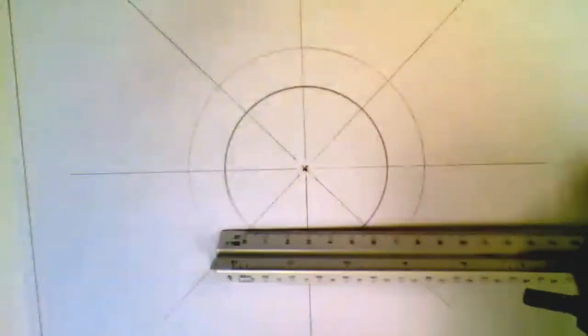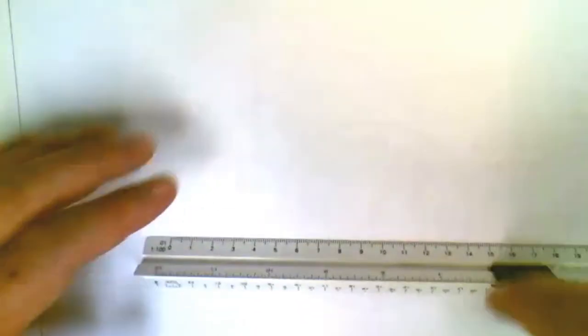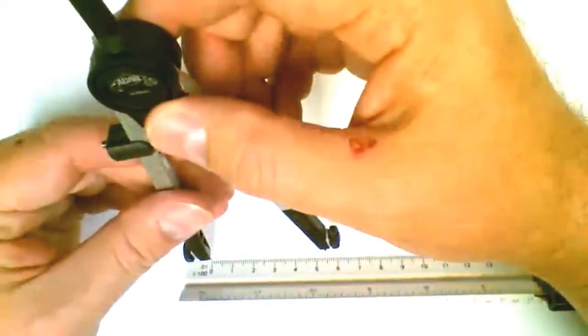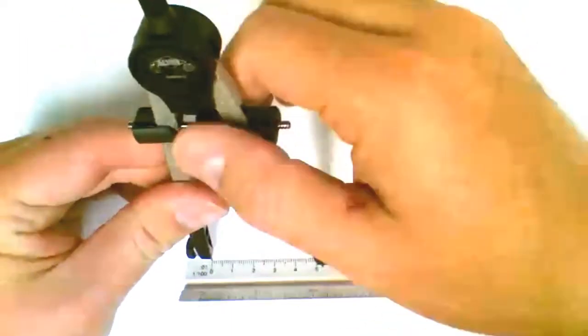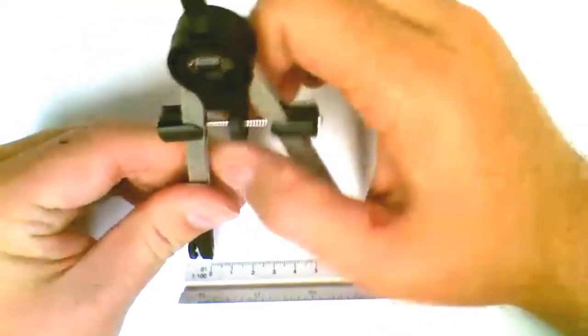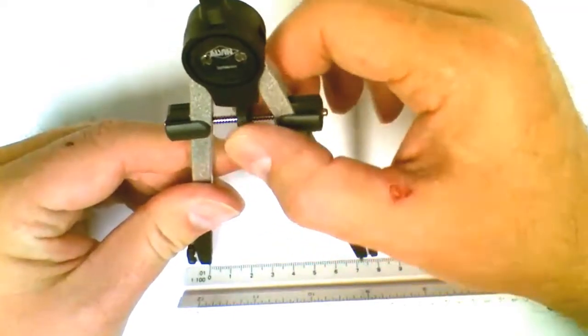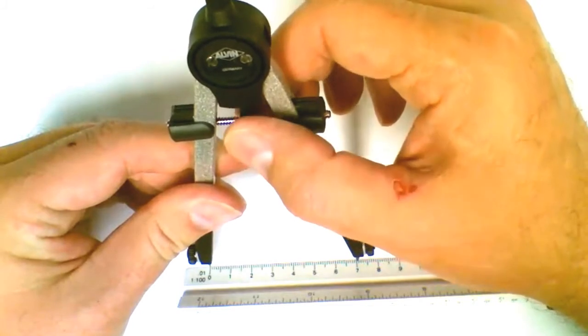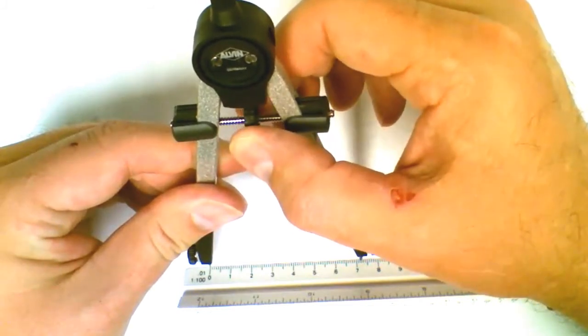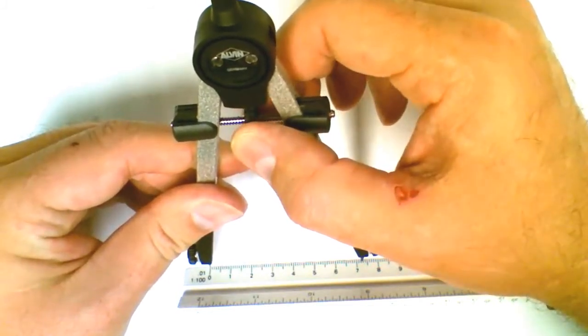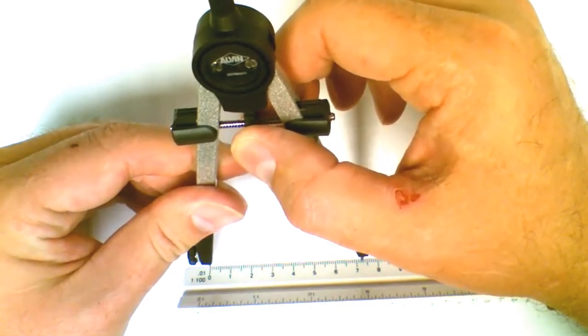Oh, yeah, keep my paper clean. To 70, there's 7. 7.1, 7.2, 7.25, 72 and a half.